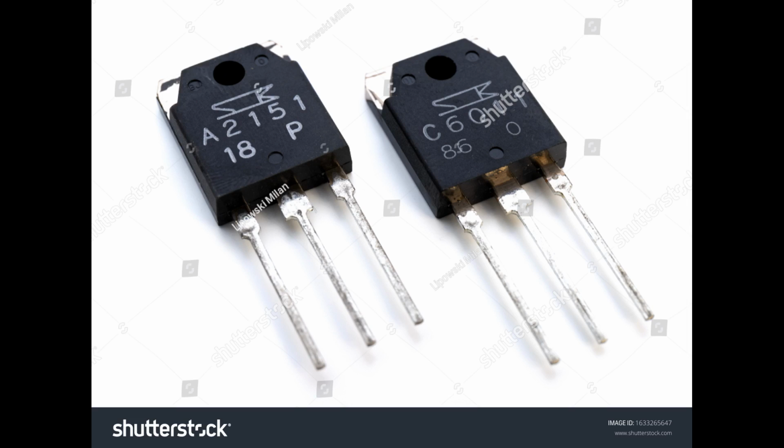Pulse width modulation, PWM. For applications where dimming or varying the LED's brightness is required, transistors are used in conjunction with PWM. By rapidly switching the LED on and off at different duty cycles, you can achieve variable brightness levels.